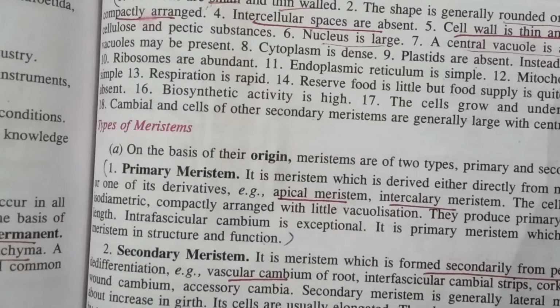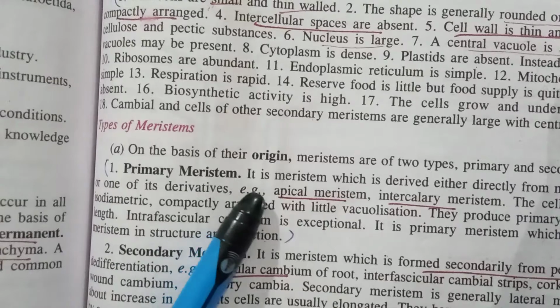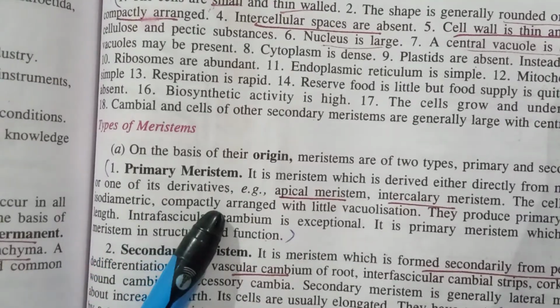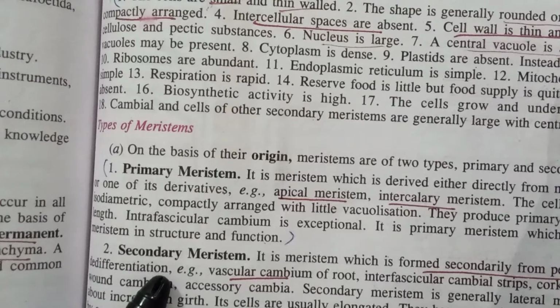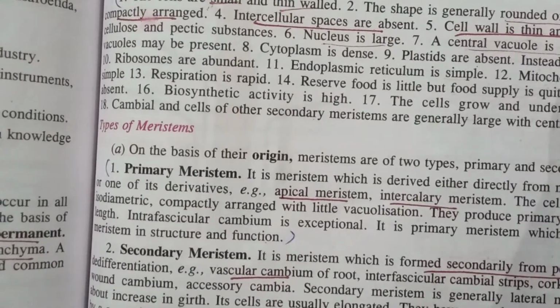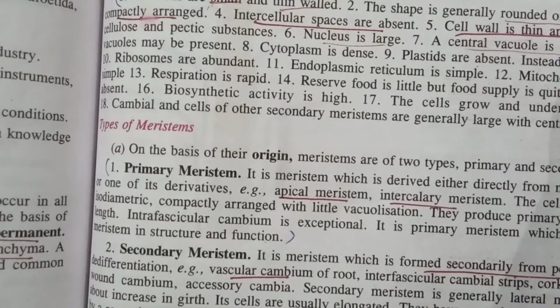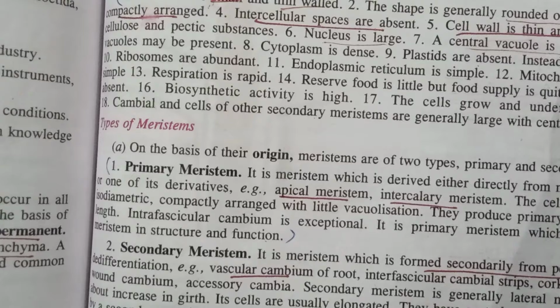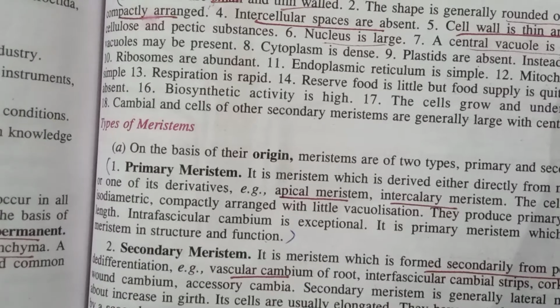So based on origin, meristematic tissues are of two types. One is called the primary meristem and the other is called the secondary meristem. Primary meristem means they are derived from the meristematic tissues. Okay. Now they can be apical meristem or intercalary meristem, based on which portion they are present.